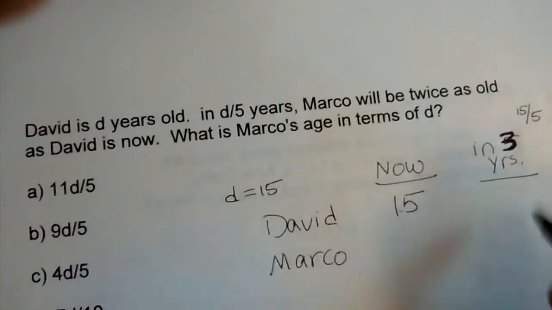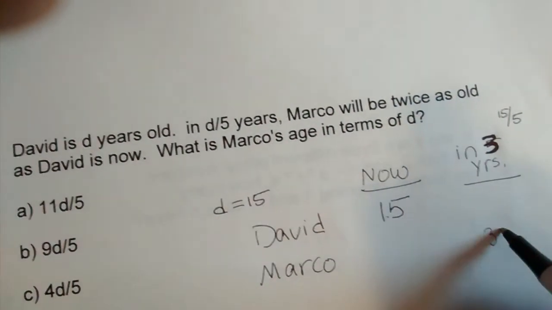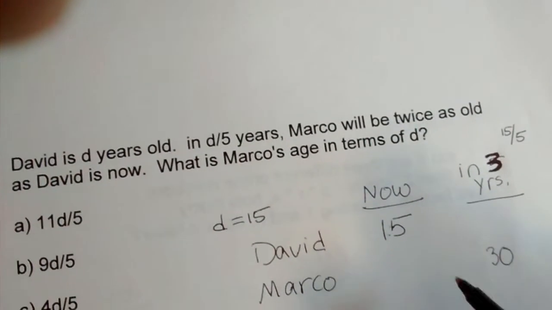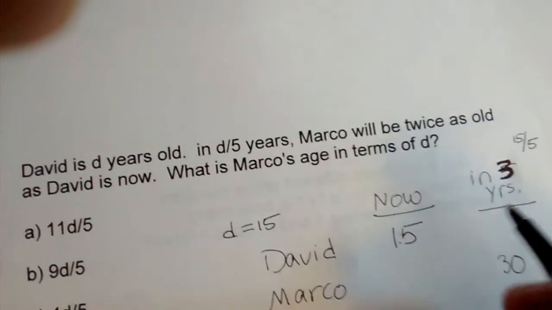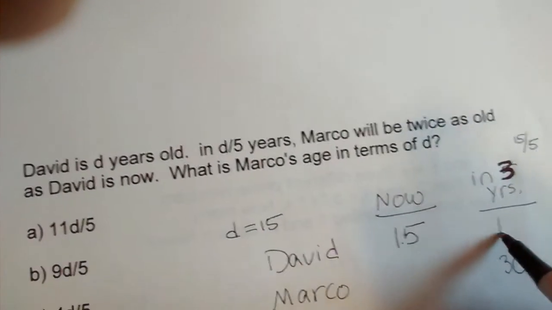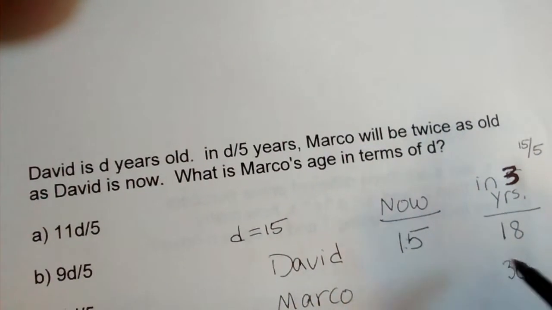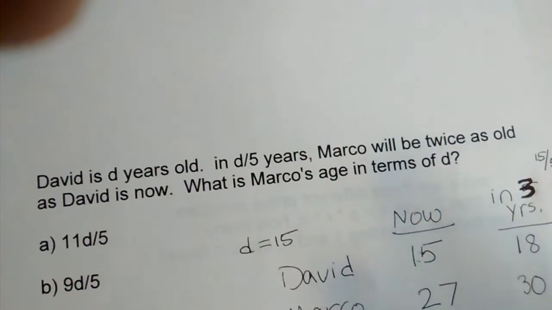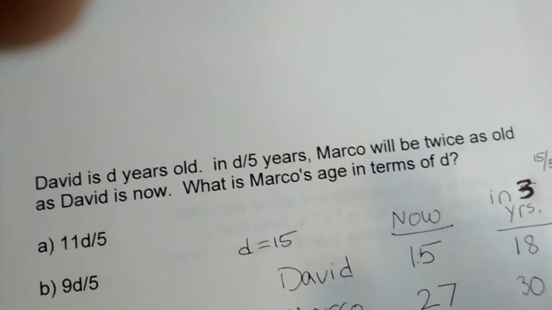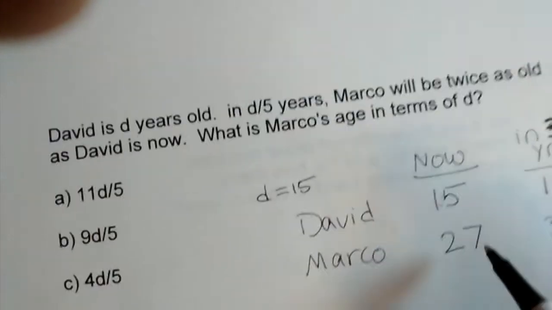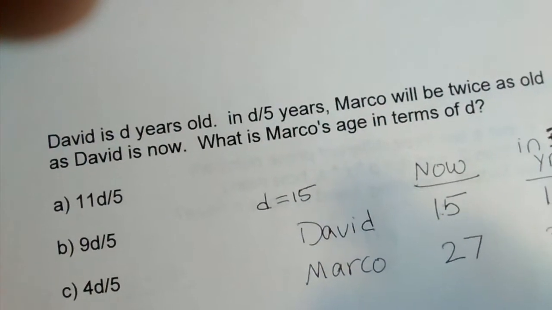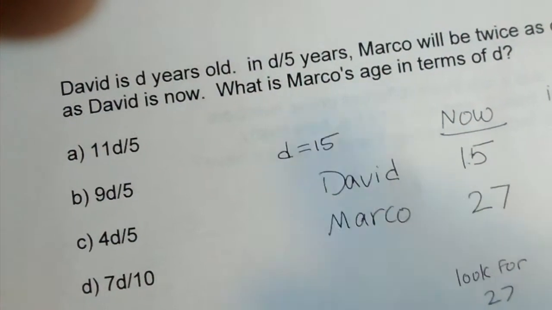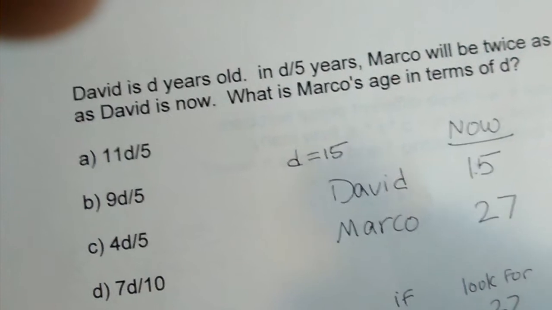So I'm going to go in and write that in 3 years from now, Marco is going to be 30, because that's twice how old David is now. Okay, so in 3 years, David's going to be 18 years old, and now Marco would have to be 27. What they want to know is, what is Marco right now in terms of D? Well, Marco's 27, so that's what we're going to look for if we're picking D to be 15.